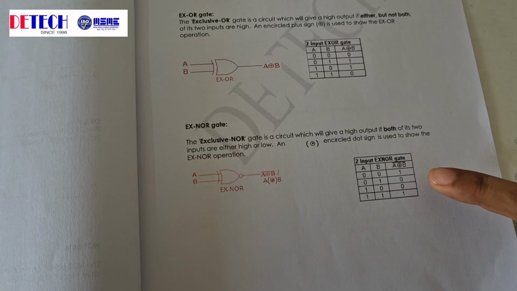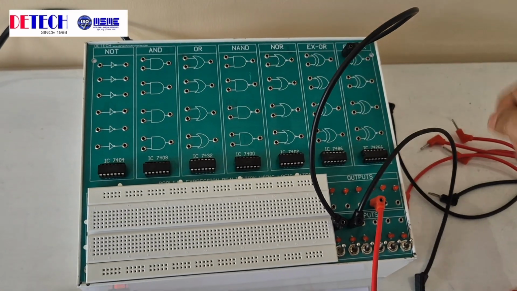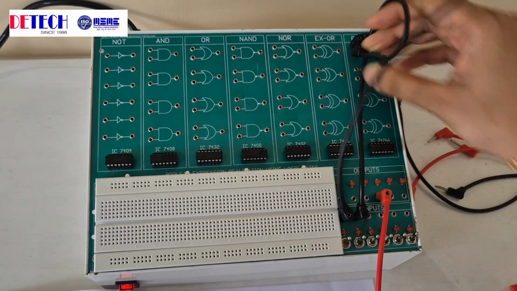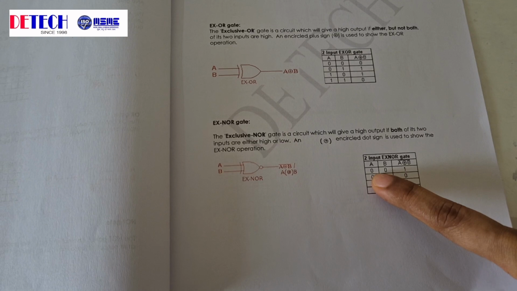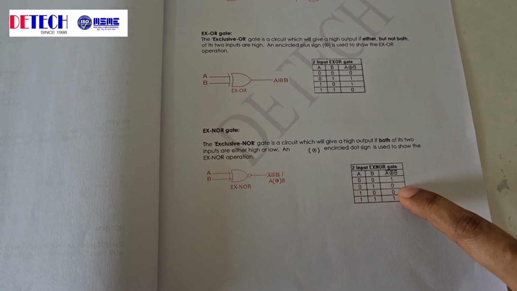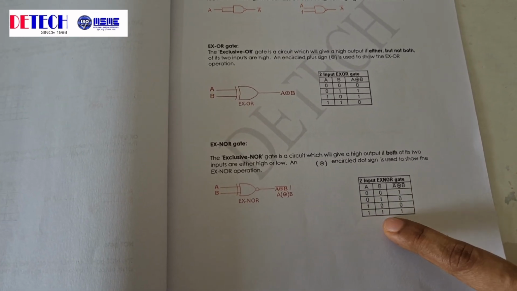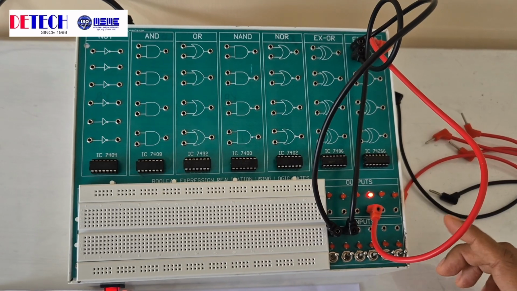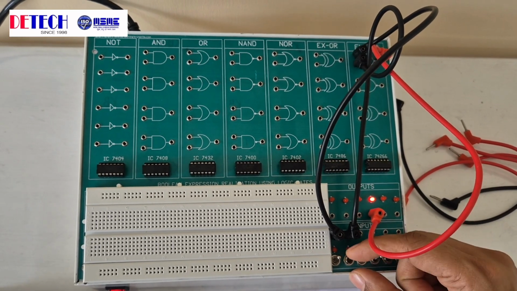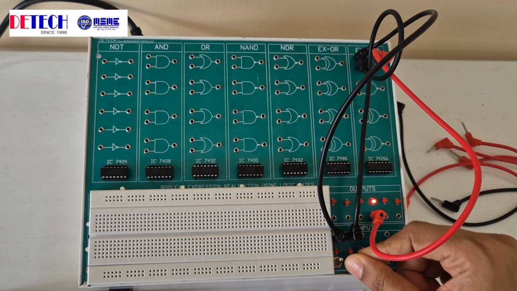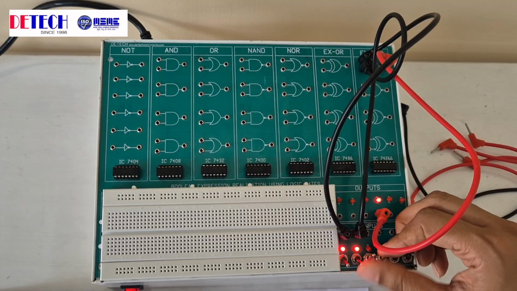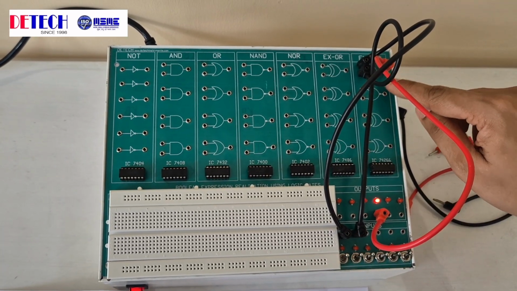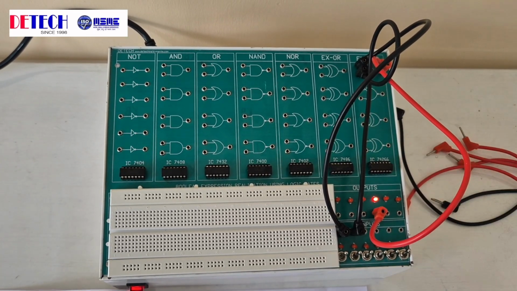Finally, we have the truth table for the XNOR gate. Let us do the circuit connection first. We are connecting the inputs of the XNOR gates, and now the output is connected. So the truth table shows for 0 0 the output is 1, for 0 1 the output is 0, for 1 0 the output is 0, for 1 1 the output is 1. So for 0 0 we have the output as 1. For 0 1 the output is 0. For 1 0 the output is 0. For 1 1 the output is 1. Hence, we have verified the truth table for the XNOR gate. You may do the same for all the other XNOR gates.